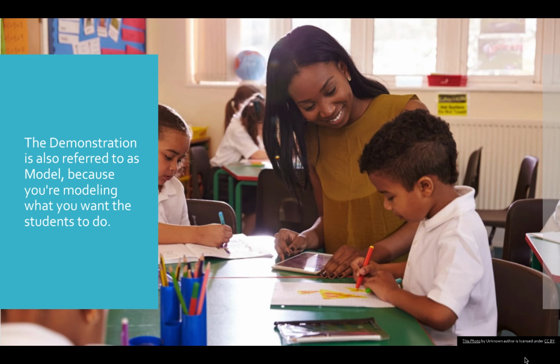The demonstration must stay focused on just one thing so that students can identify what they're working on. It's important to think aloud as you model your writing and thinking.